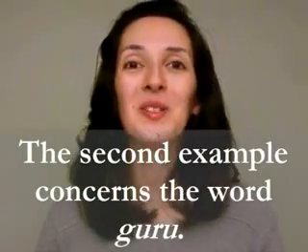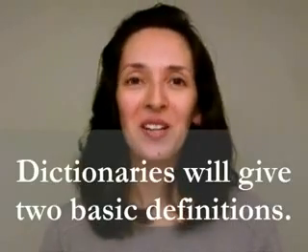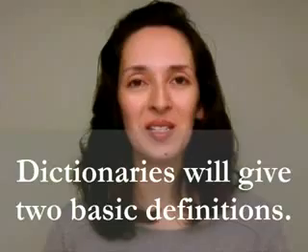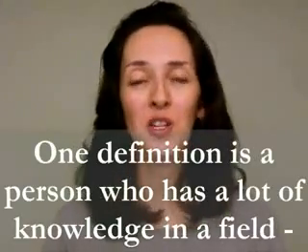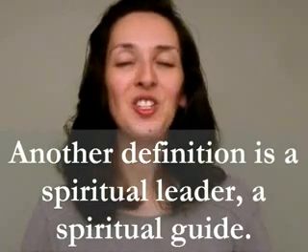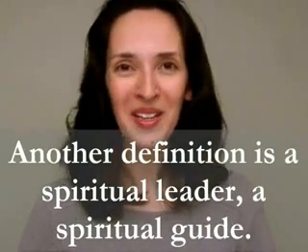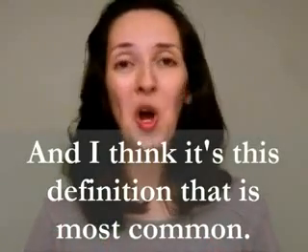The second example concerns the word guru. What is a guru? Dictionaries will give two basic definitions. One definition is a person who has a lot of knowledge in a field, an expert. Another definition is a spiritual leader, a spiritual guide, and I think it's this definition that is most common.